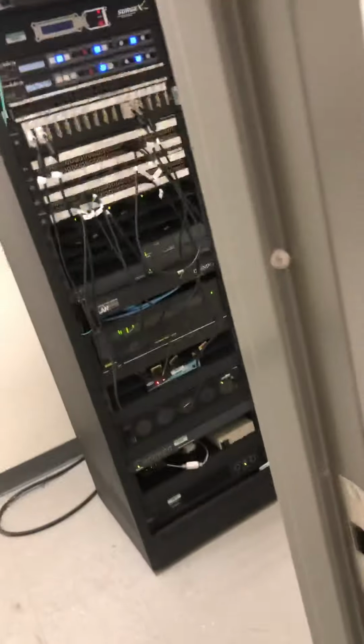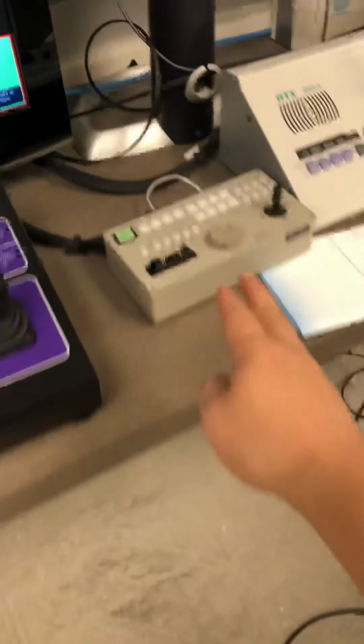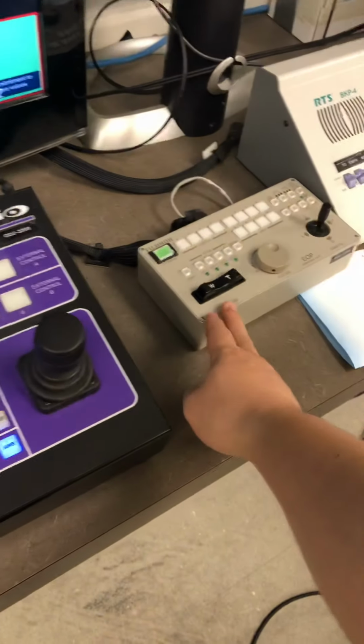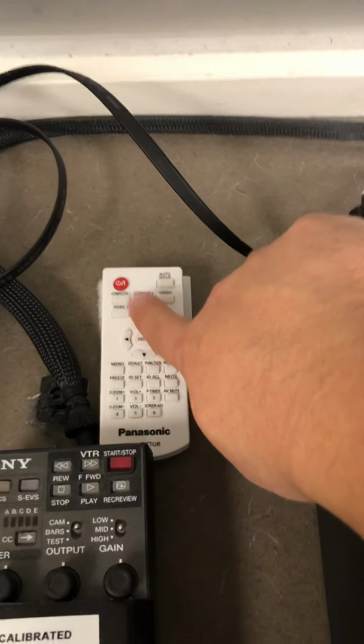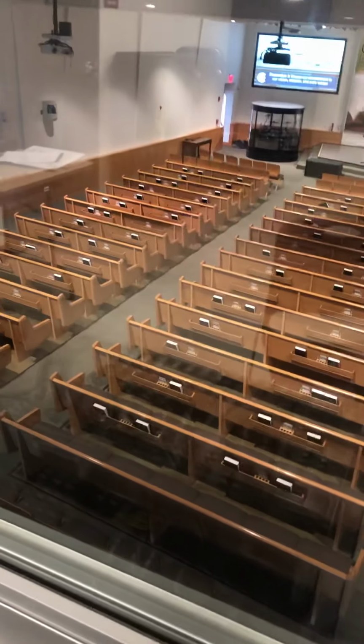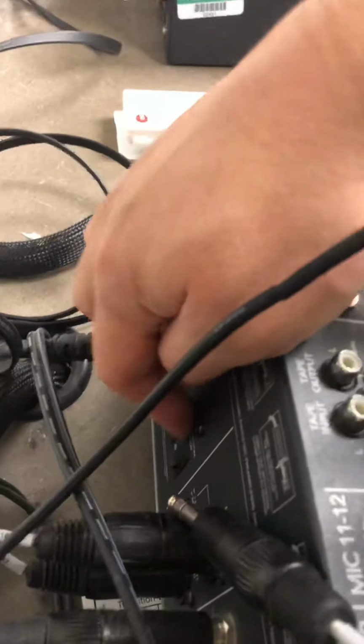This is actually step one. Make sure the system, the server room is on. And then you can come in and turn on all these other things. This camera, TV, two projectors in the front, switcher, and then this is the back projector over here. The sound, power button right there. And then the video guys should turn all this stuff on.